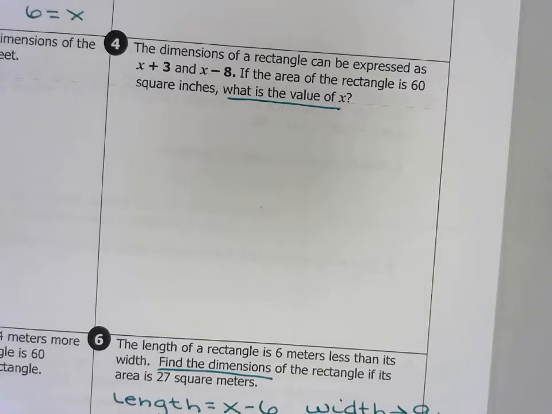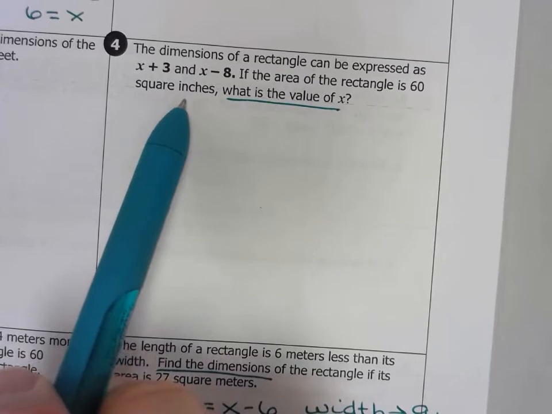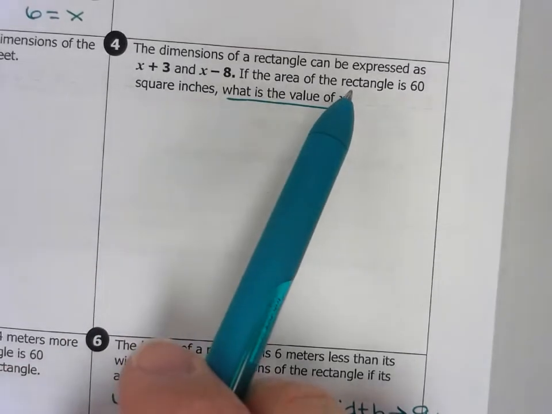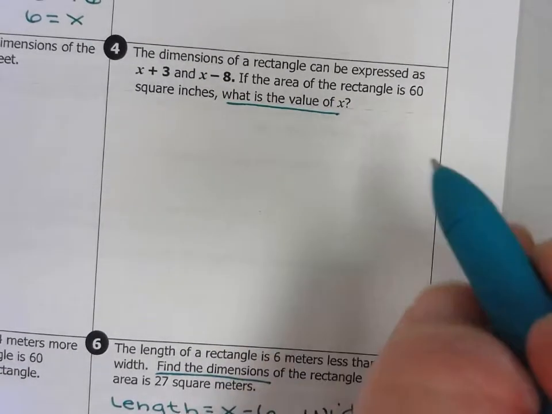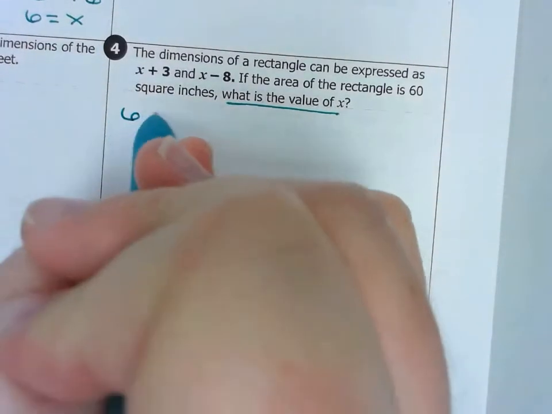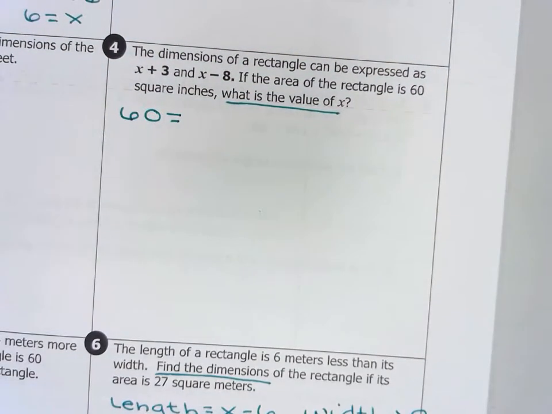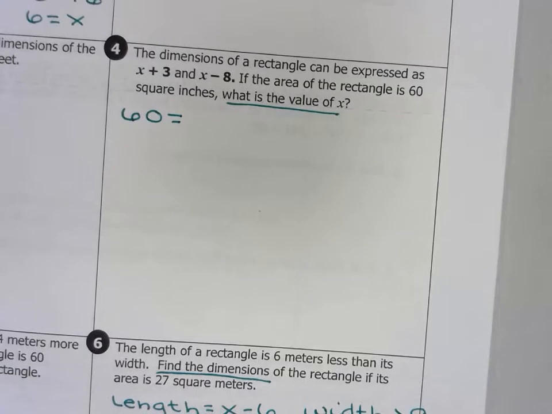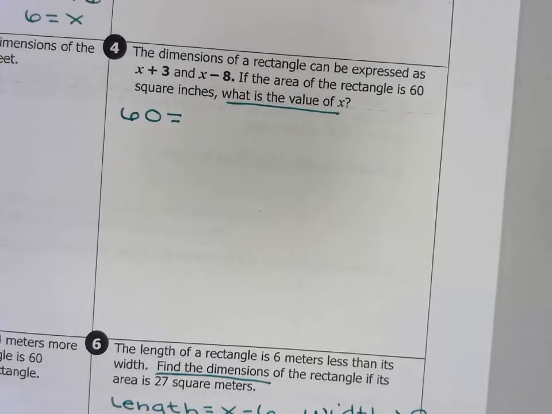What else? It gives you the dimensions. It gives you the length and the width. It doesn't really matter which one is which, but it already gives it to you. And you're still dealing with the area of a rectangle. And what is the area of a rectangle? 60. So the area equals length times width. So this is going to be 60 equals what?